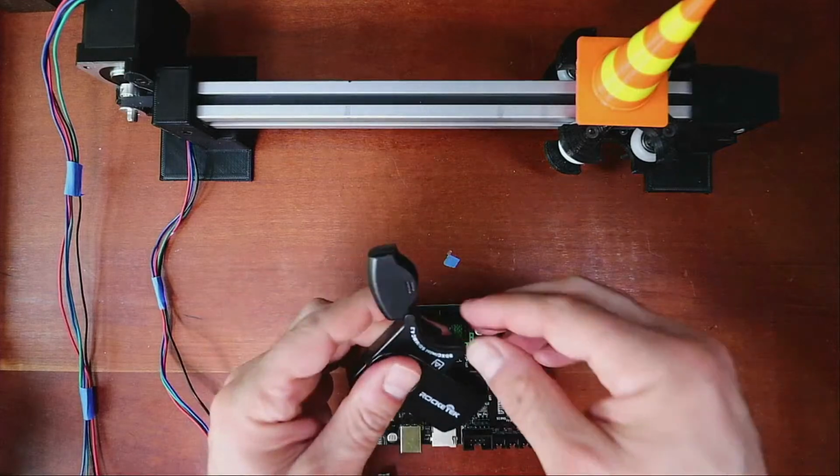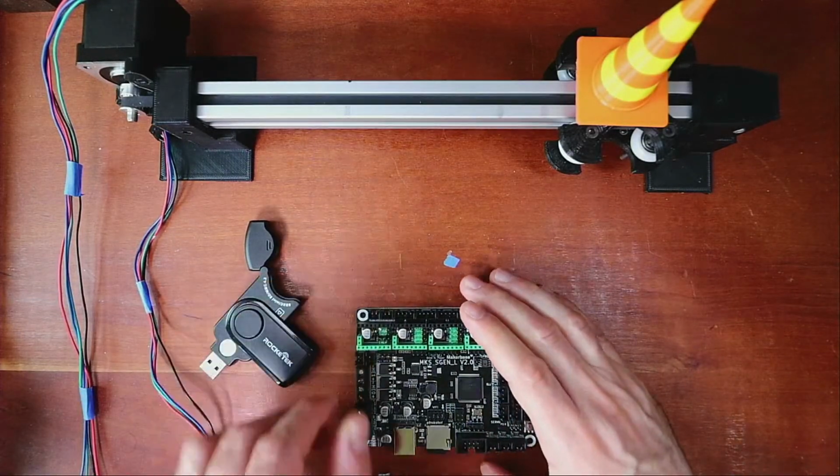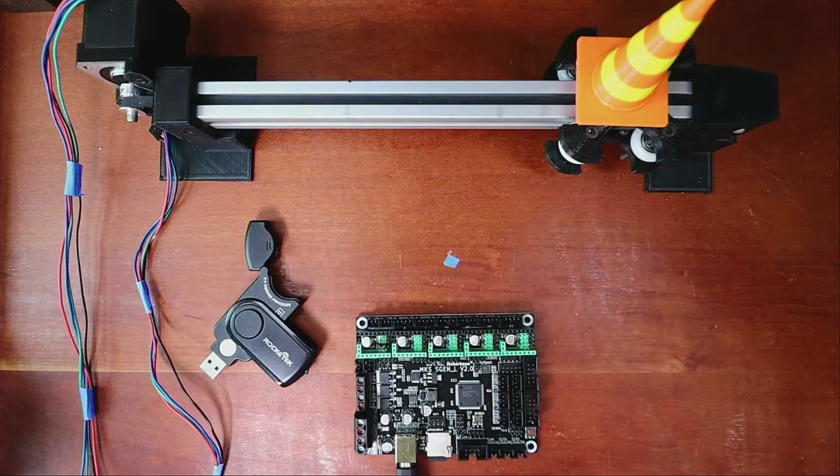So I'm going to take that out, I'm going to place it in the drive here, and then I'm going to flash it. So as you can see, it's flashing over here. It's saying that it's connecting, disconnecting with that little ding. So now let's go back over to the computer and see what happens in Pronterface. So if I go over to Pronterface, which I don't have open, give me a second to get that actually visible. There we go.